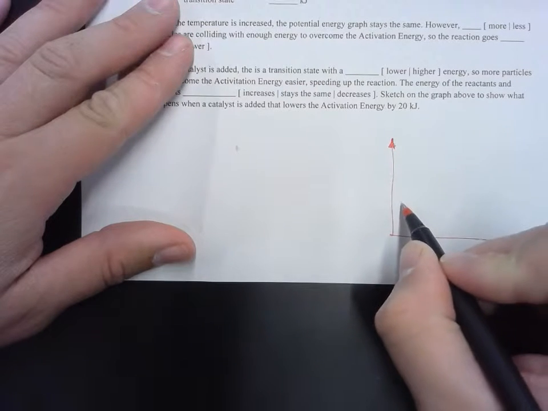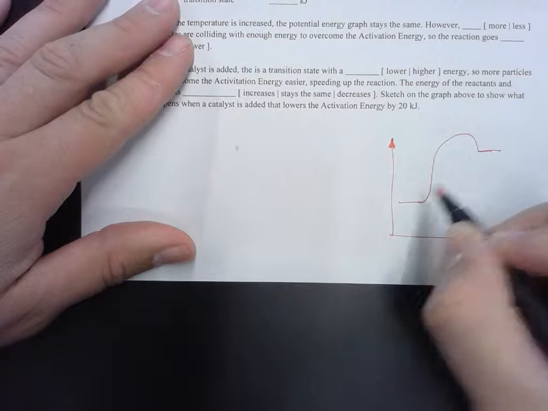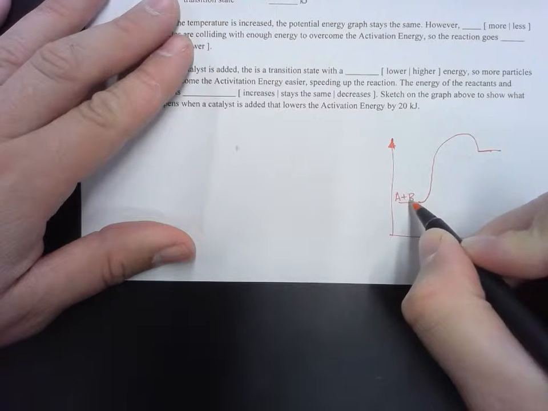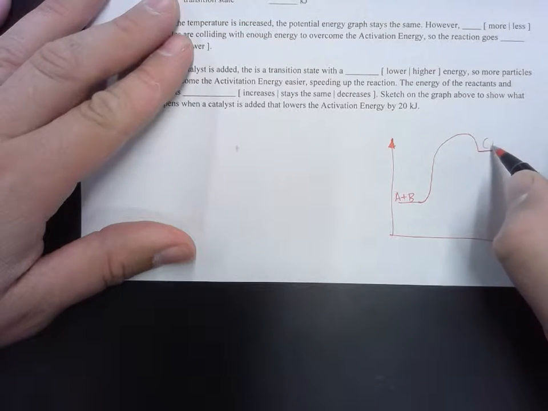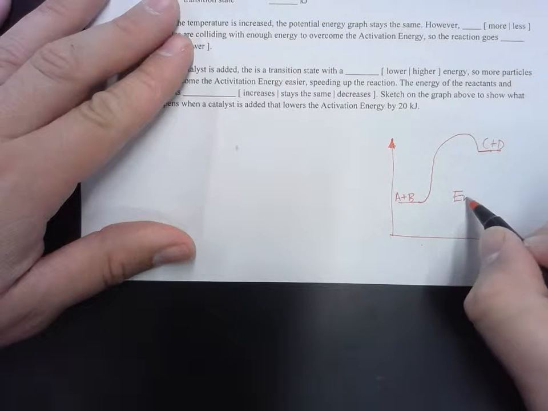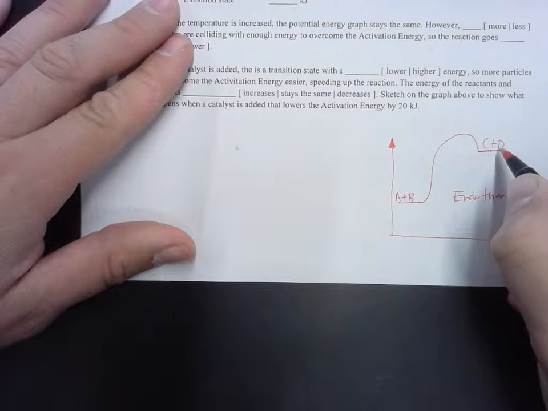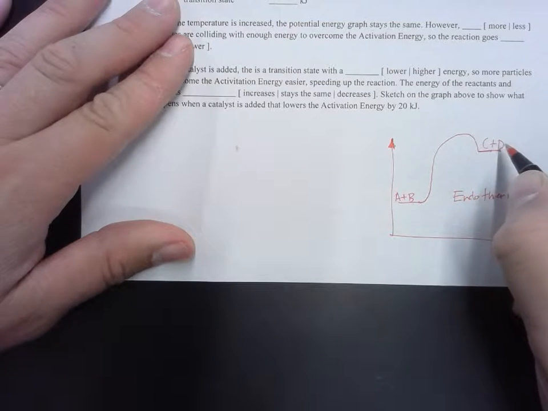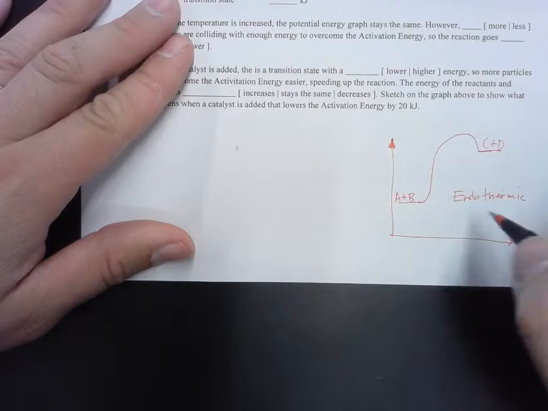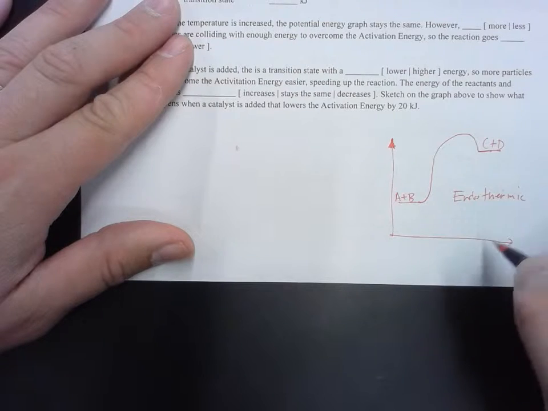Okay, A plus B, C plus D. This is endothermic. Why? Because C and D end up higher with more potential energy than what you started with. You put all this energy into the system, and then you got C and D with more potential energy. Okay, that's an endothermic reaction.